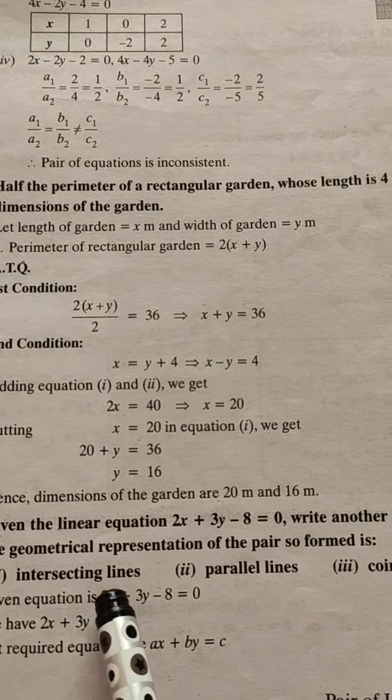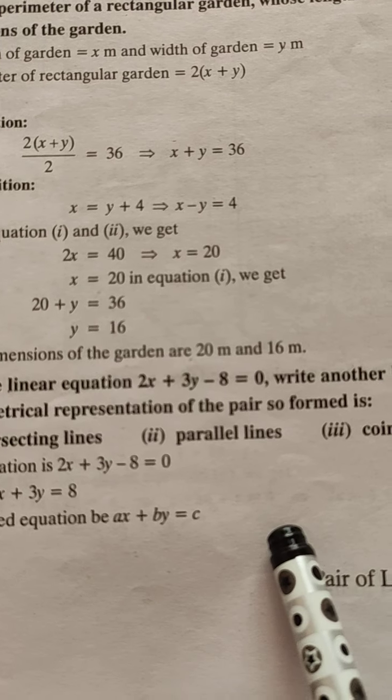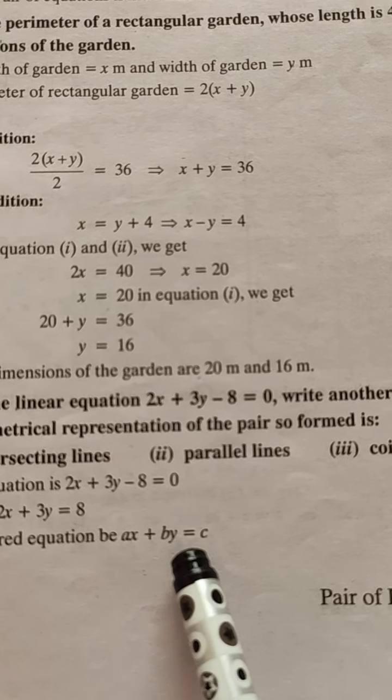So first case, I am considering the given equation 2x plus 3y minus 8 is equal to 0. For intersecting lines, what is the condition? a1 upon a2 is not equal to b1 upon b2. So when I have to find intersecting lines, what I am doing: the general form is ax plus by is equal to c. We have to substitute the values of a and b.